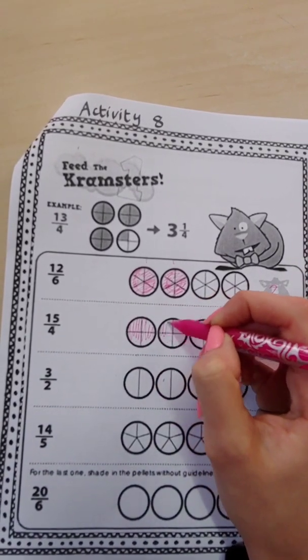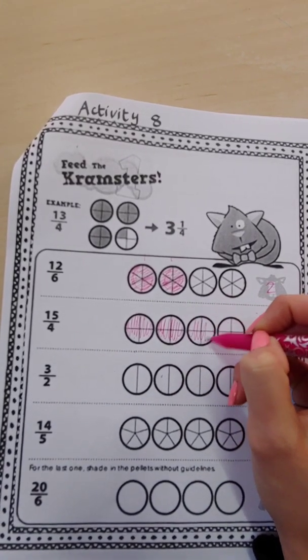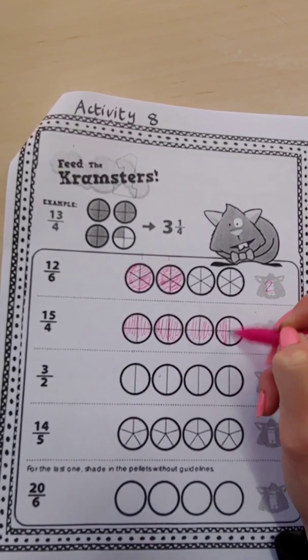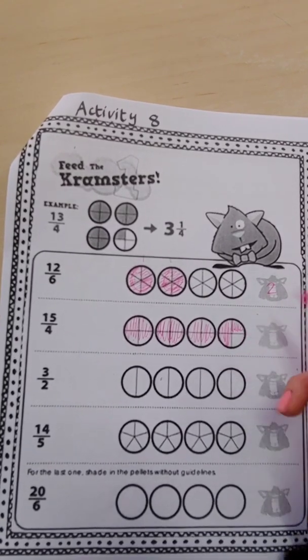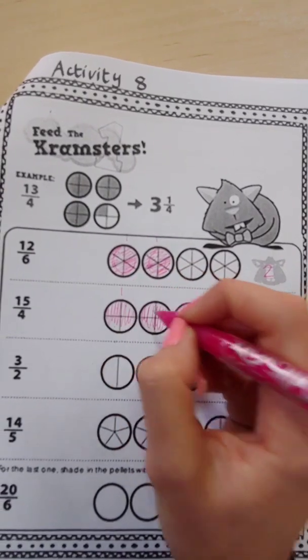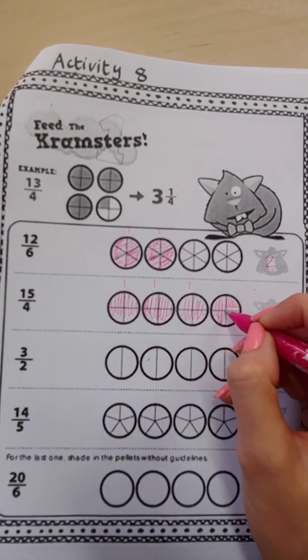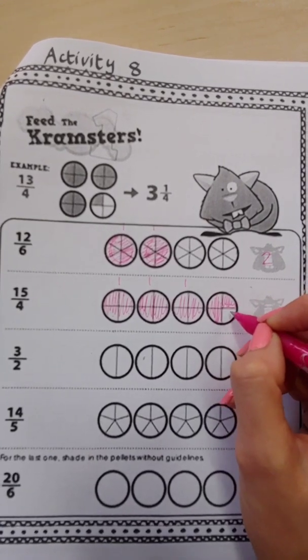1, 2, 3, 4, 5, 6, 7, 8, 9, 10, 11, 12, 13, 14, 15. So how many wholes are there? 1 whole, 2 wholes, 3 wholes. That one is not a whole because there is still a piece of the shape missing.